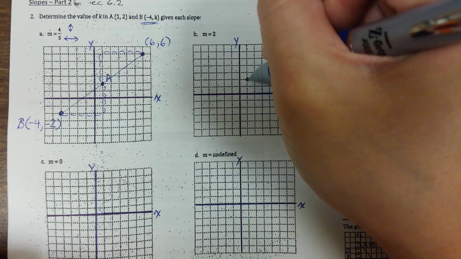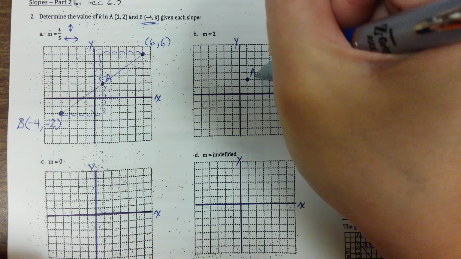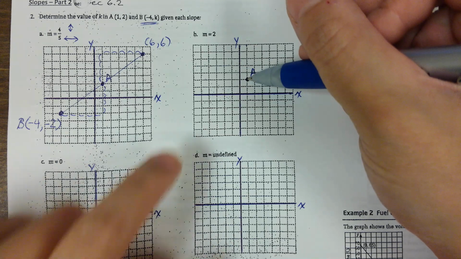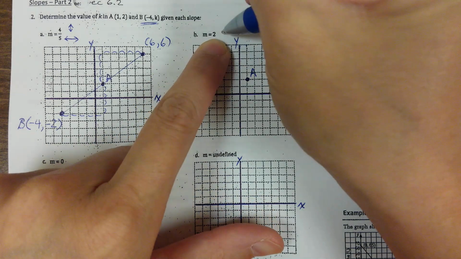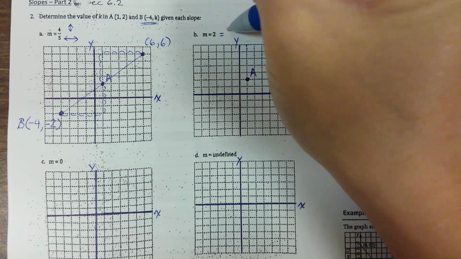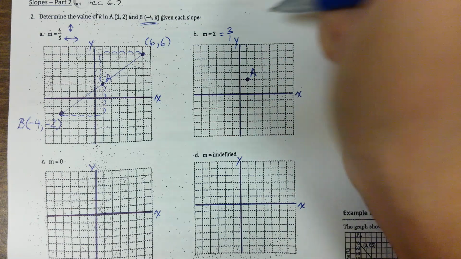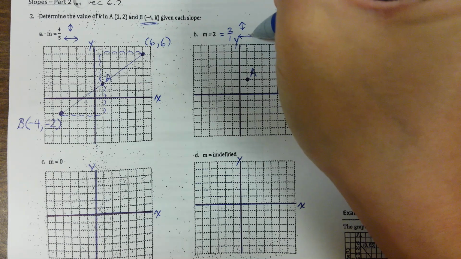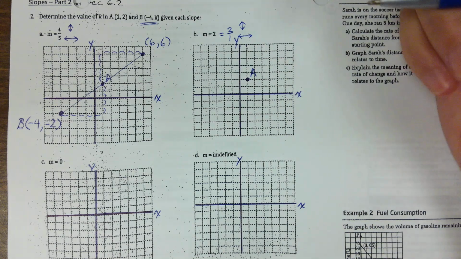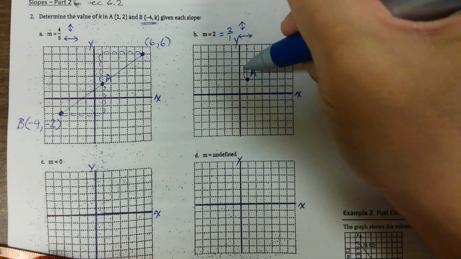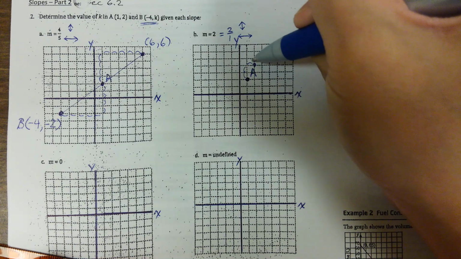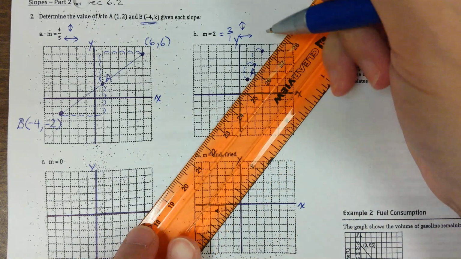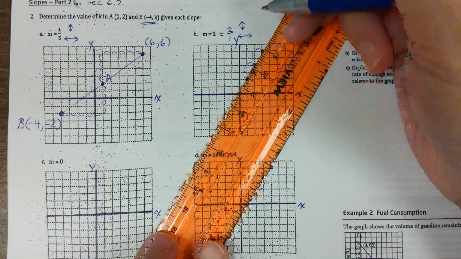So I'm going to plot my A first. My point A is right here at (1, 2). And from this point, I have a slope of 2. Okay. So this is the same as 2 over 1. So that means my rise is 2 and my run is going to be 1. So up 2 over 1. Up 2 over 1. Okay. My line is in this direction.